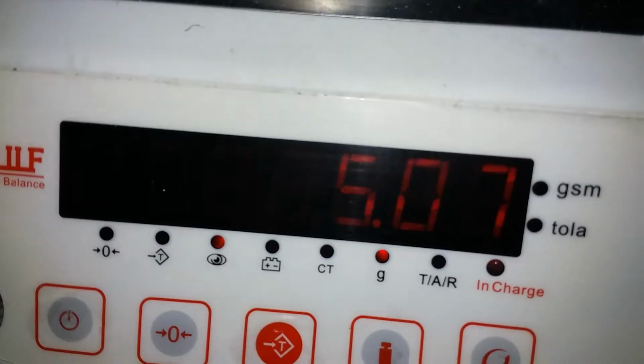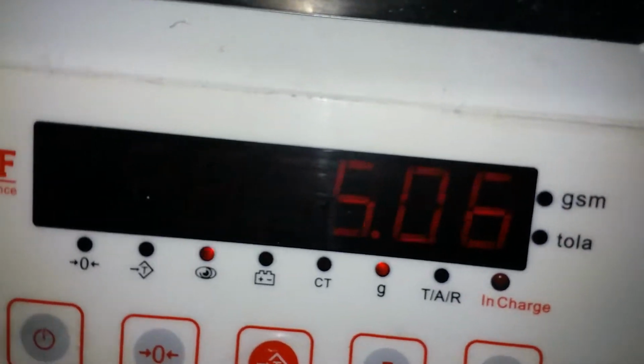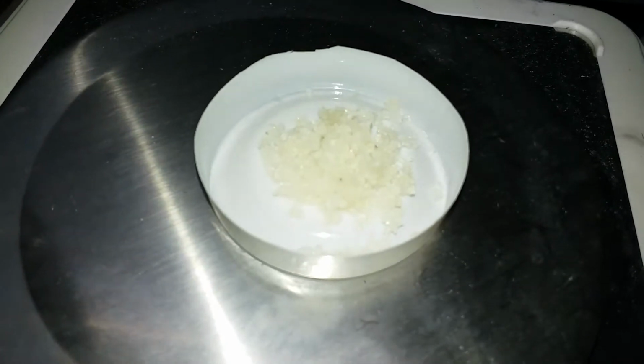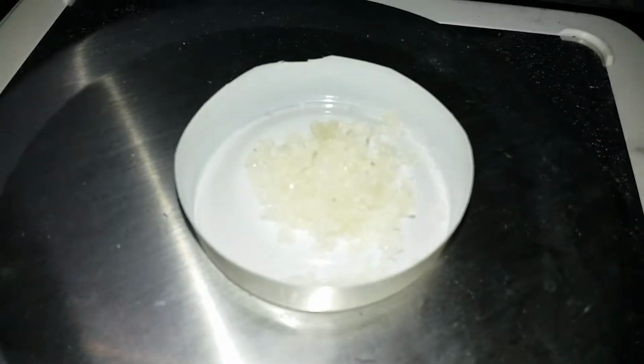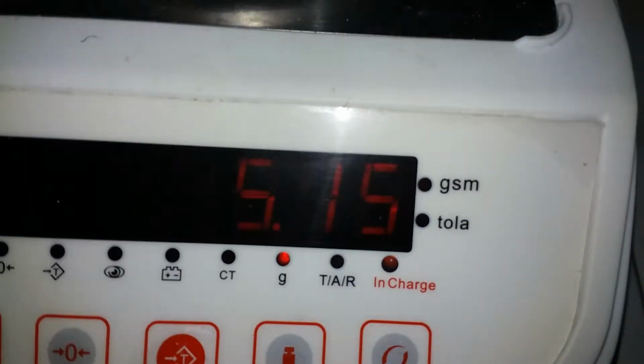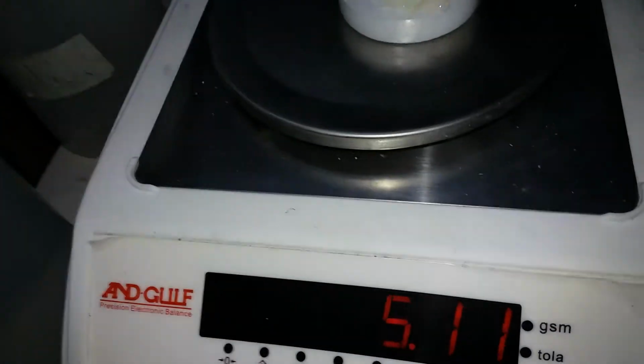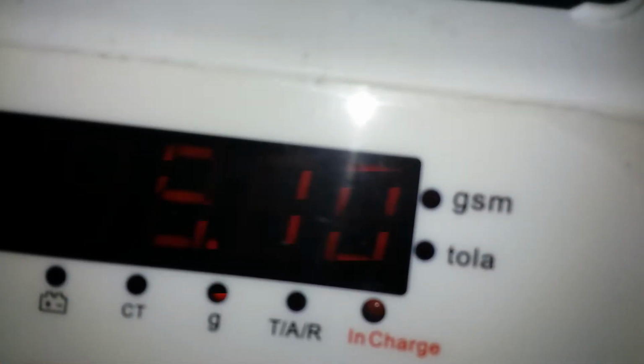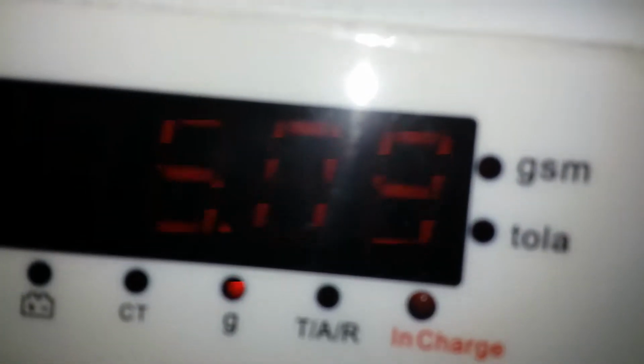Now, for my purpose, I'm going to use 5 grams of potassium iodide. Here I've measured some out in this plastic cup. Okay, so 5 grams. As you can see, the reading is fluctuating because I've got the fan on and it's interrupting the measurement. Okay, so I measured out approximately 5 grams of potassium iodide, and then I measured out about how much?